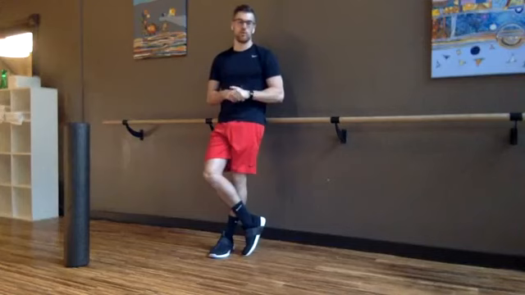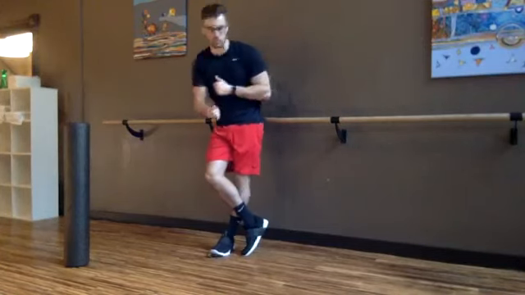You guys can also make this more aggressive if you have a stair. So I'm going to use the step here.